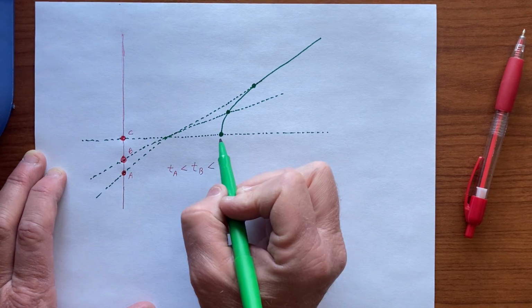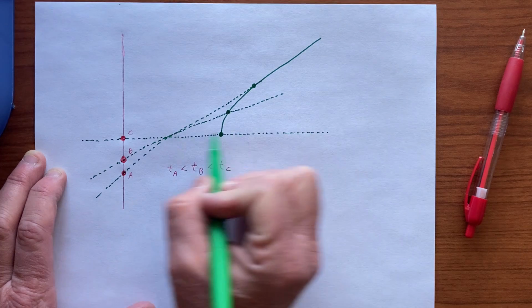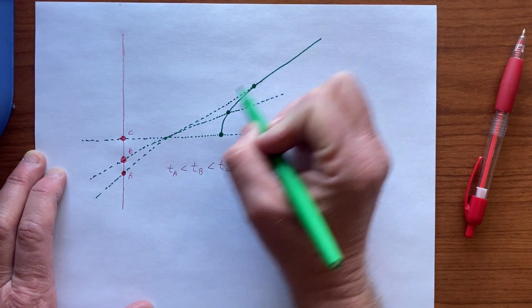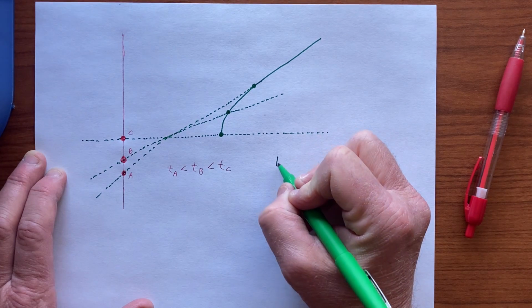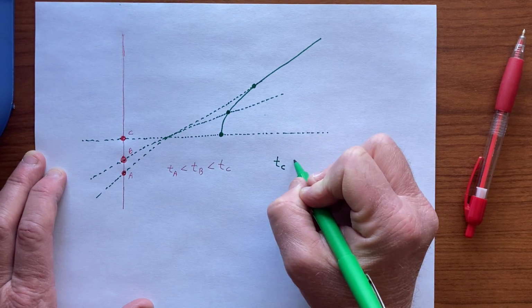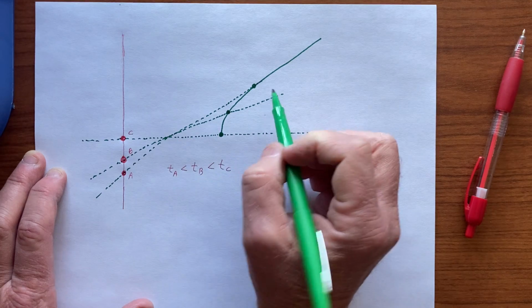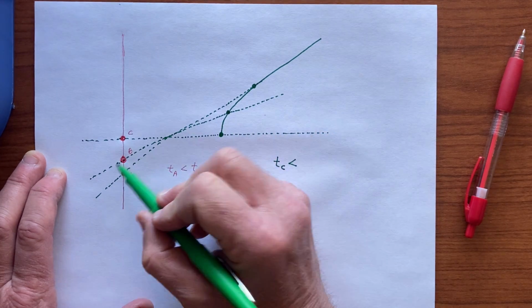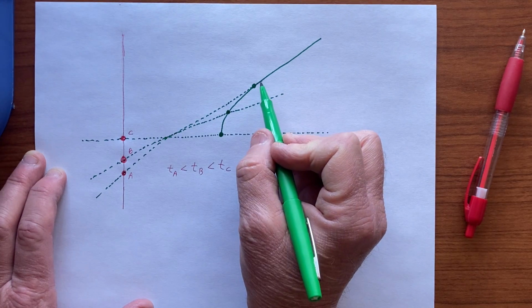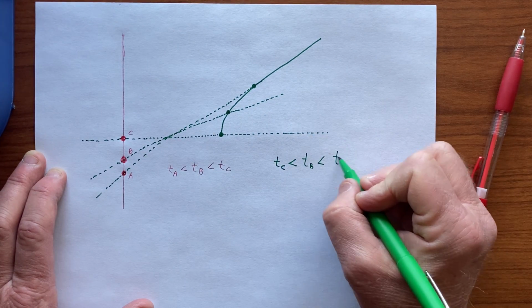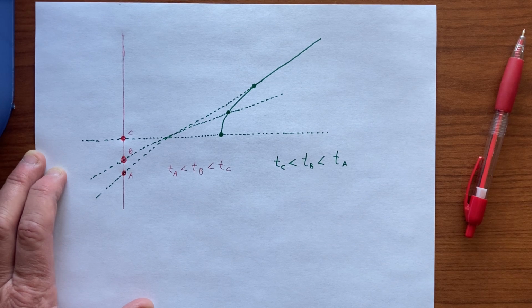These are the slices of simultaneity for the accelerated observer, and so event C is the earliest event. And then we see a slice of simultaneity here that goes through B, so we have event B. And then ultimately we have event A as the latest event. And so basically what we're concluding is that the order of events is reversed.